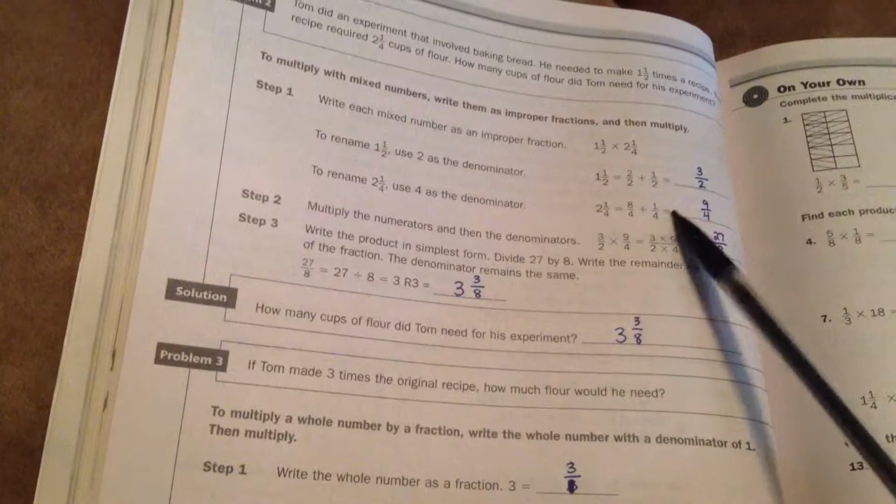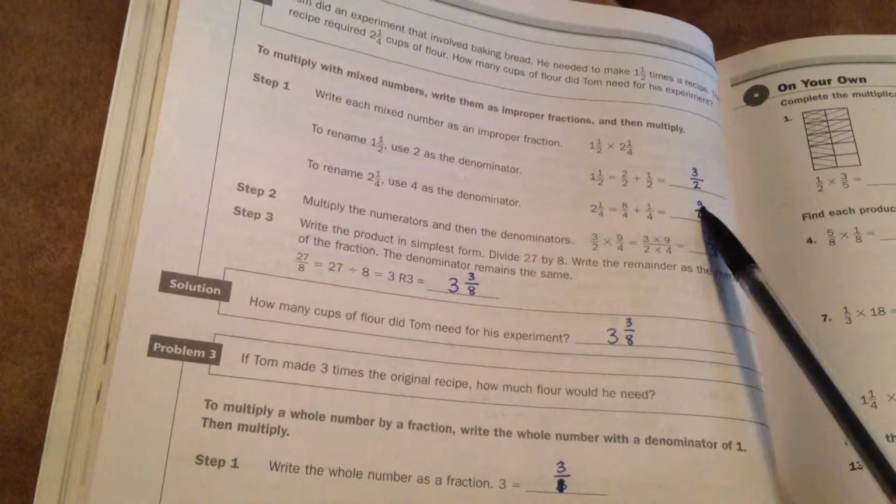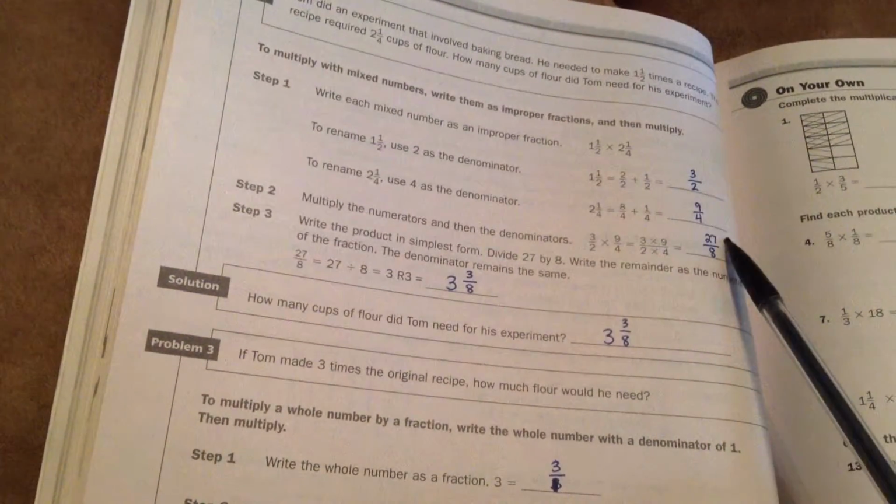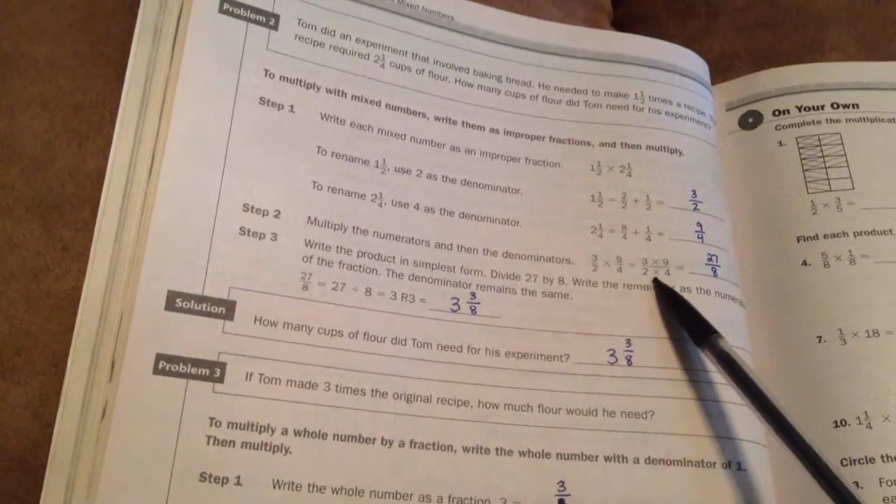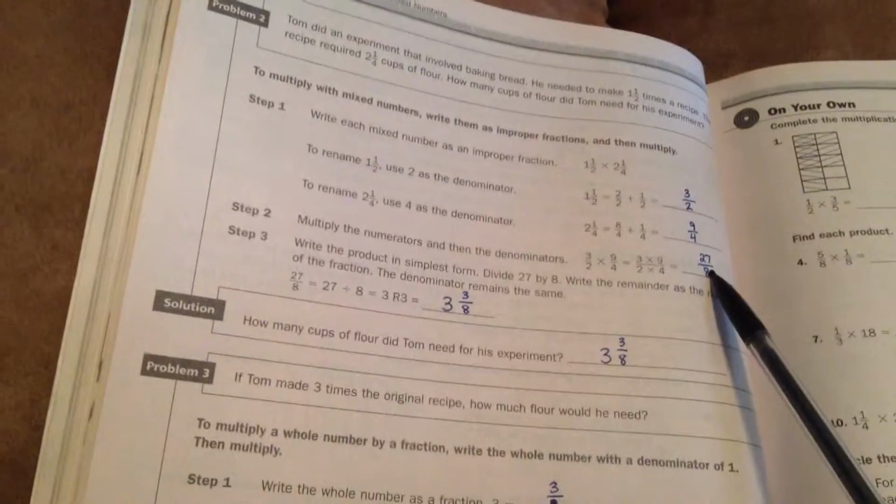So when we multiply now, we've got 3/2 and 9/4. So we're going to multiply these. 3 times 9 is 27. 2 times 4 is 8. And that's an improper fraction. So now we have to write it as a mixed number.